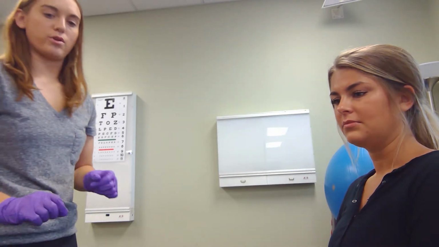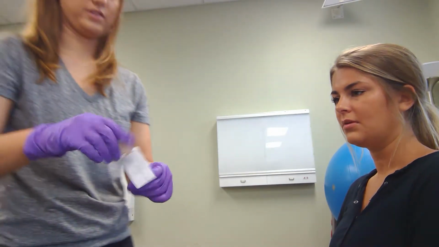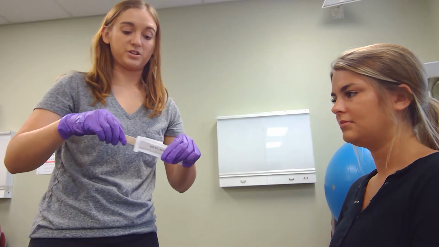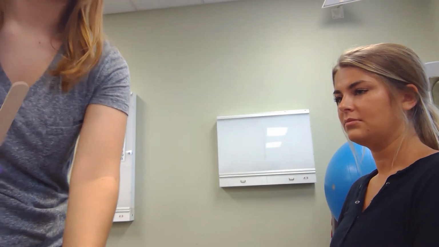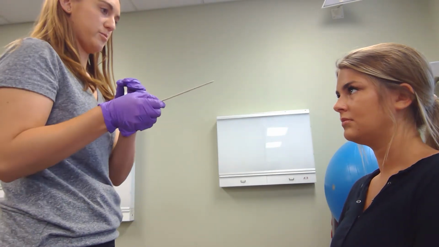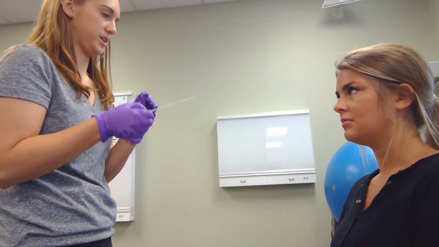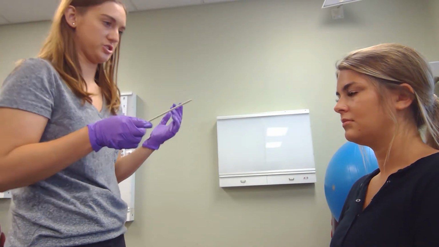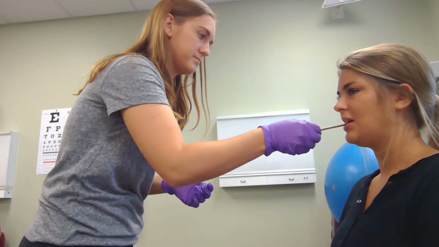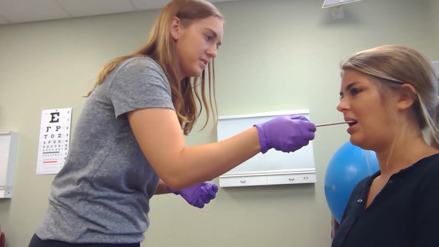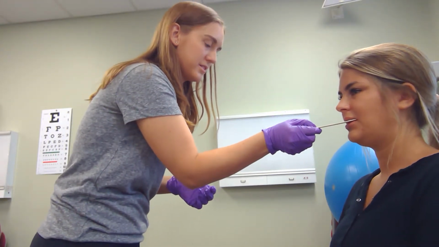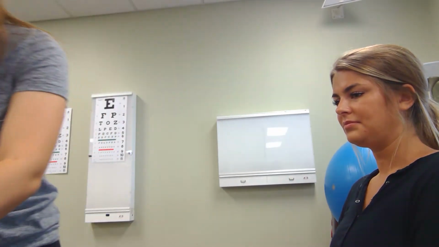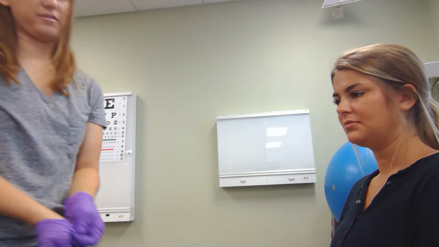And then for muscle testing, I'll have a sterile tongue depressor. And I'm just going to put this on each side of your mouth between your teeth. I'm going to have you bite down and hold, and I'm just going to give a little tug just to test your jaw strength. Good. And then I can take off my gloves at that point.